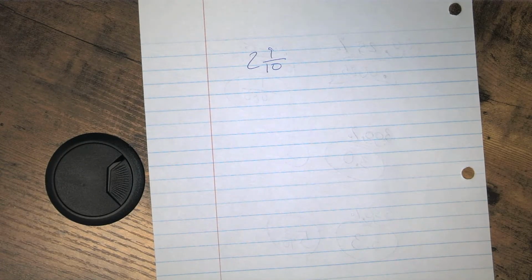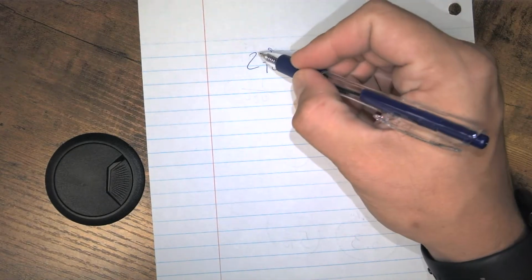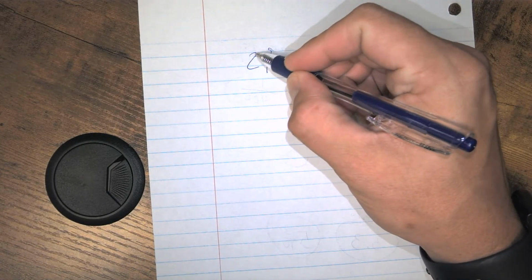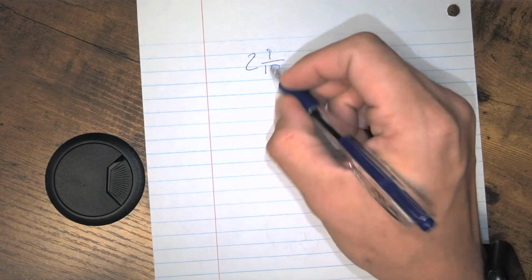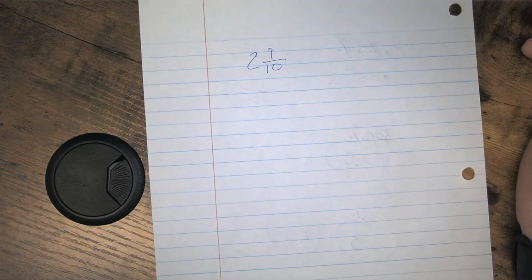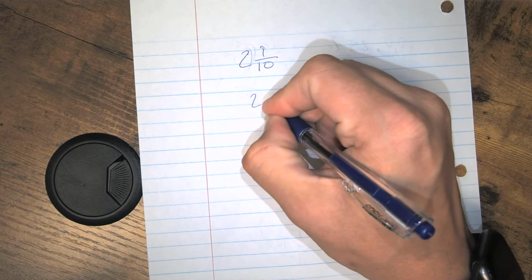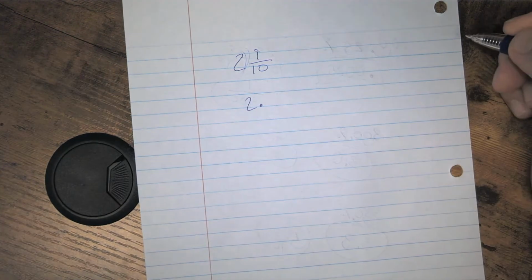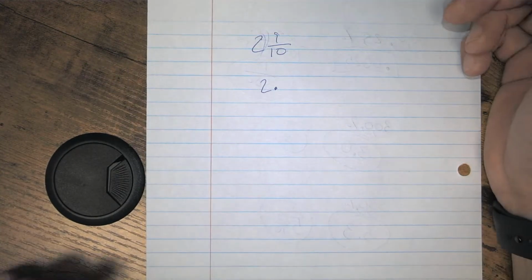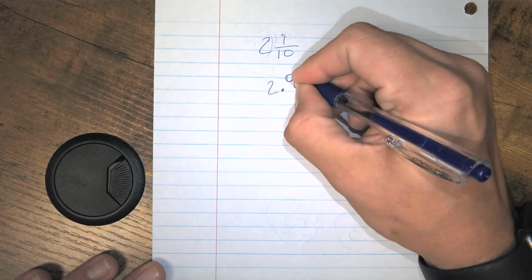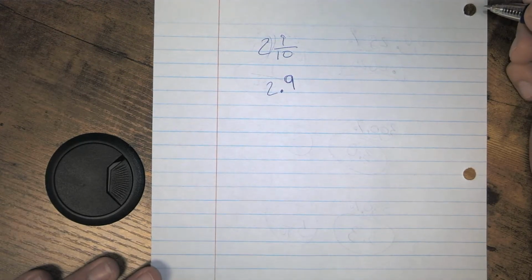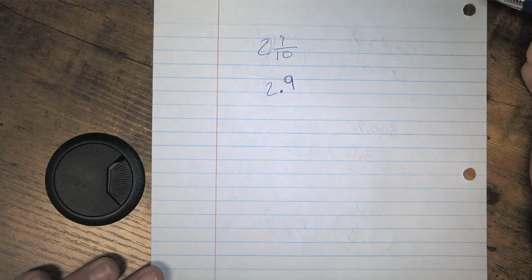All right? So the good thing is that we automatically know that this goes in front. I like to turn them into decimals once again. Okay? So this whole number goes in front of our decimal point because it's a whole number. Now, 9/10 literally just goes right here. 2.9. But this is still not a percent.